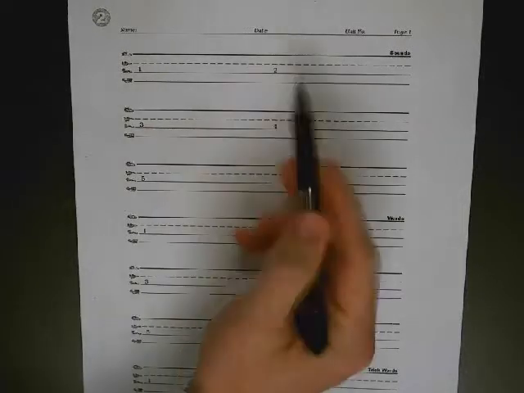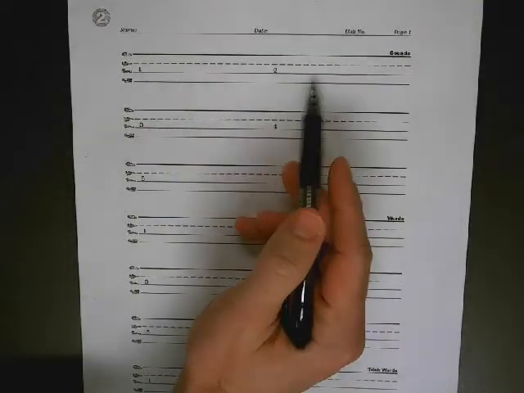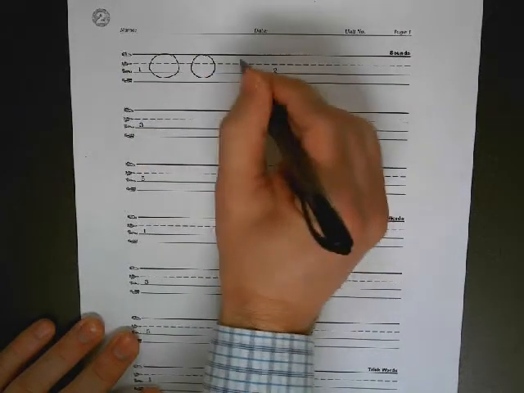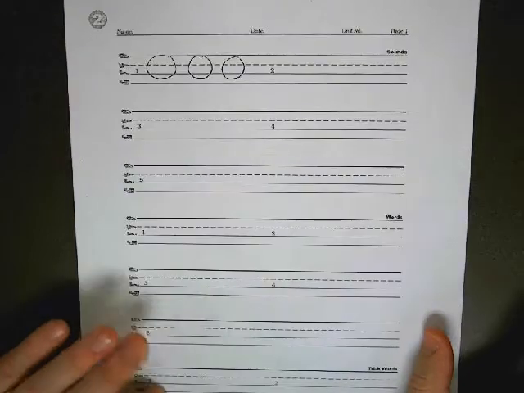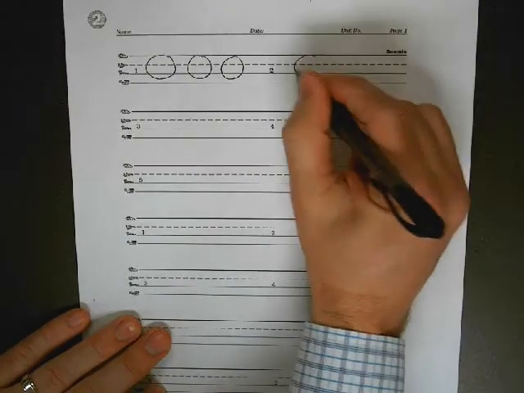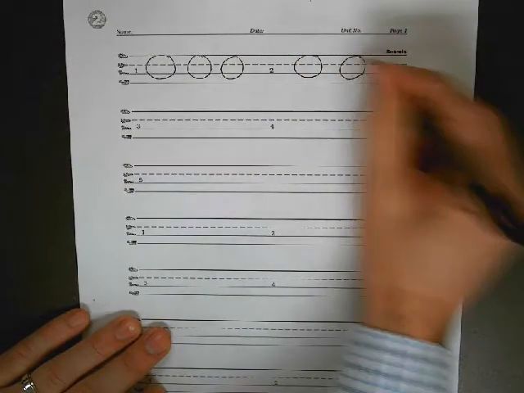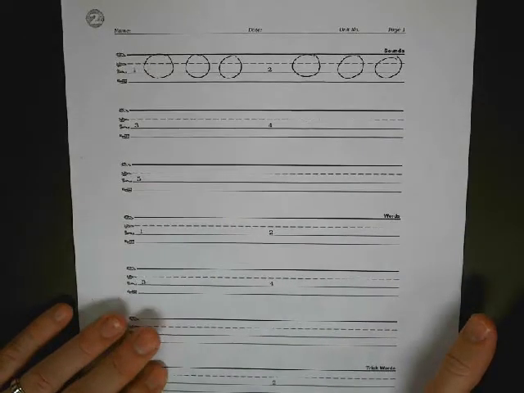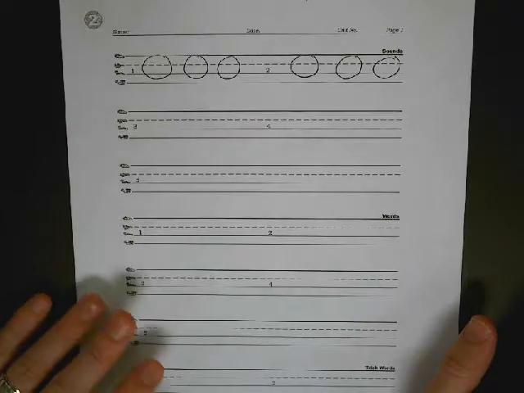Number 2, er. Number 1 has 3 sounds. 1, 2, 3. Number 2 has 3 sounds that make that sound. 1, 2, 3. Those are controlled syllables that make the sound for number 2.